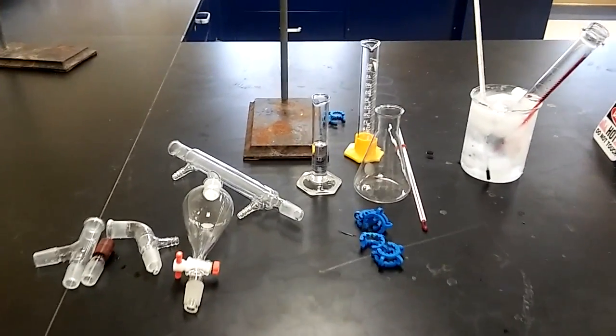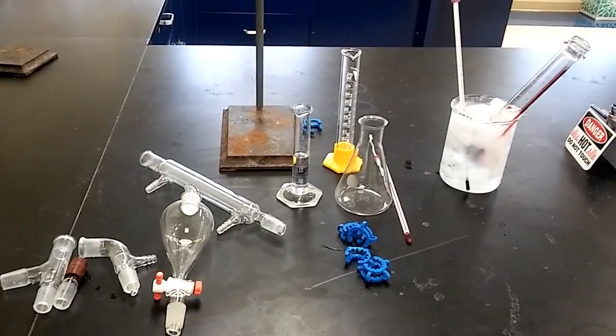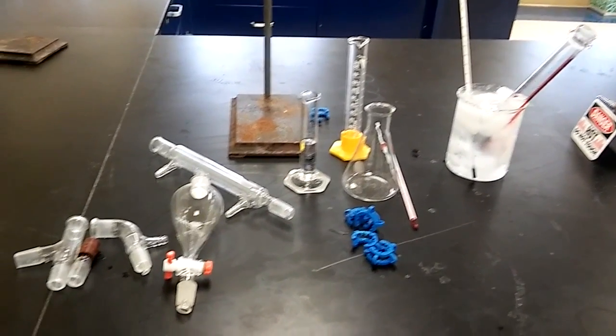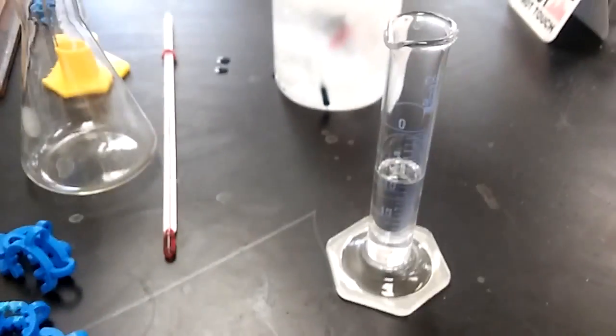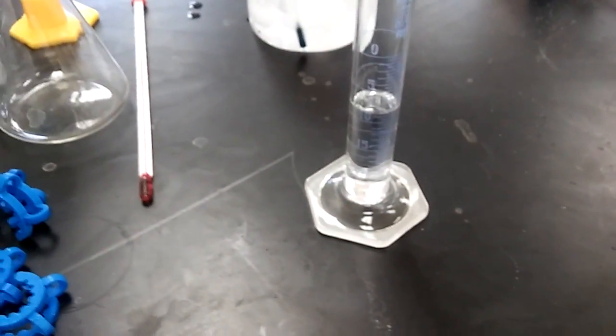Okay, here's the basic supplies you need, and let me walk you through what I have here. So here you have all the distillation kit over here, and then I'm going to get the round bottom flask when I'm ready, and I got a separatory funnel because that's the first thing you need. And then here I have 12 milliliters of t-butyl alcohol or 2-methyl-2-propanol, 12 milliliters there.